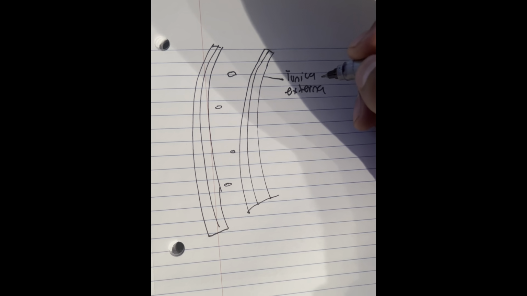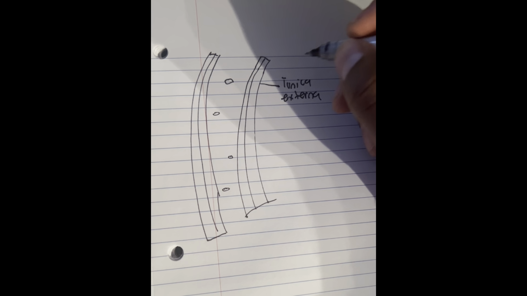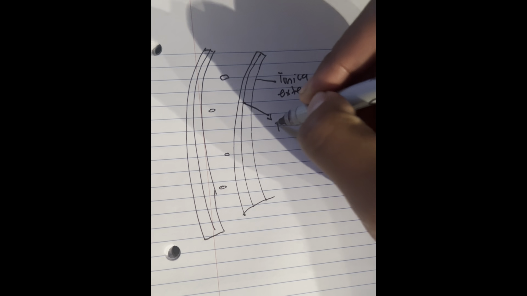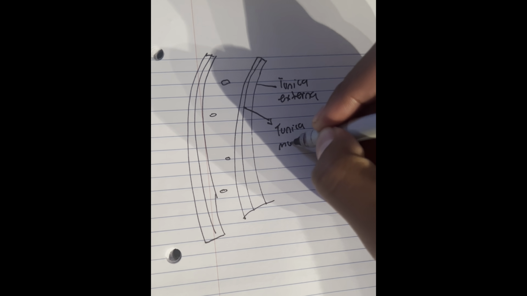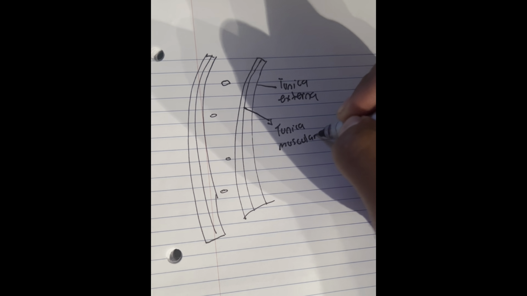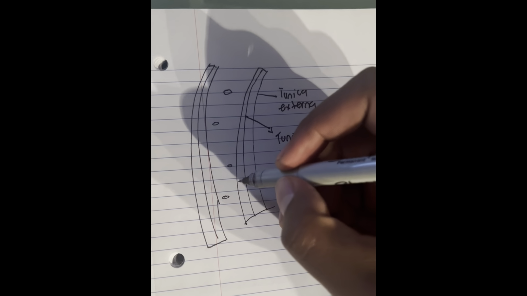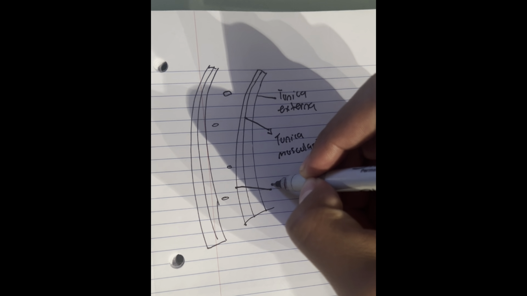And then we're going to go to the middlemost layer, the tunica muscularis. And now with the innermost layer, we're going to go with the tunica interna.